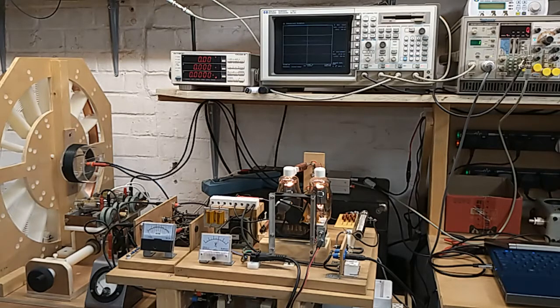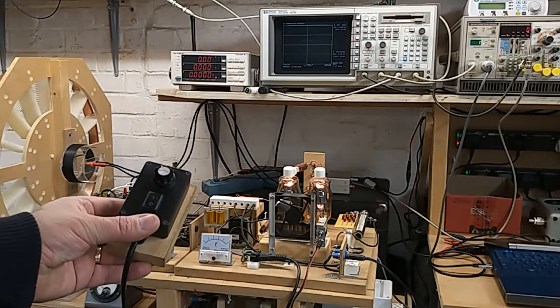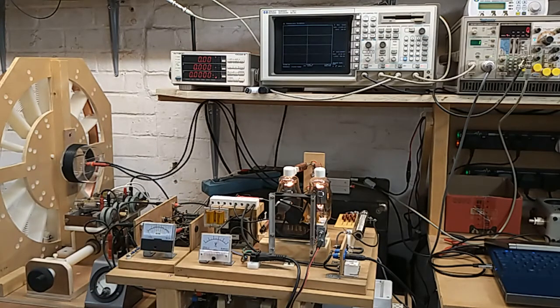So now, using the remote control as per normal, this is the remote control that controls the power to the input to the transformer. We can turn on. We can see from the power meter there's about 300 watts of power going into the high voltage transformer.